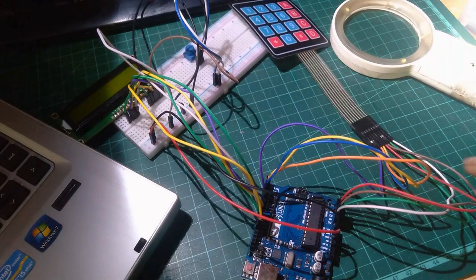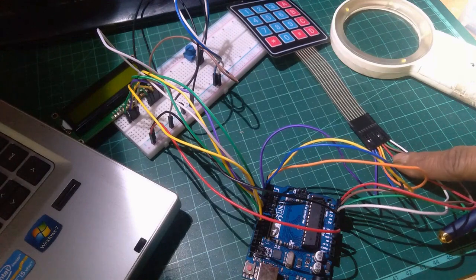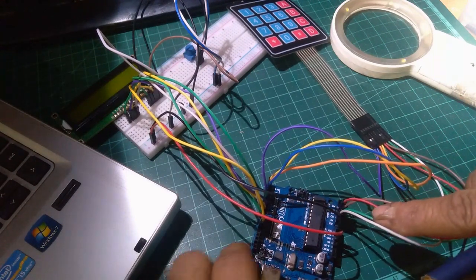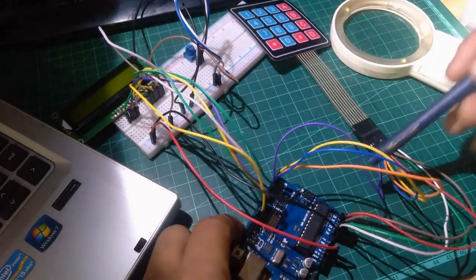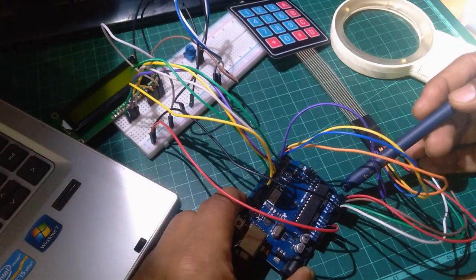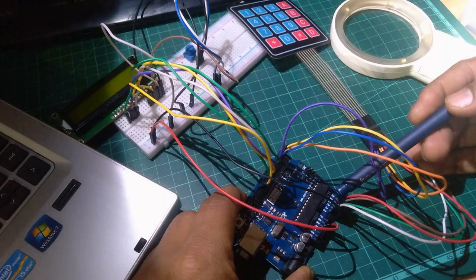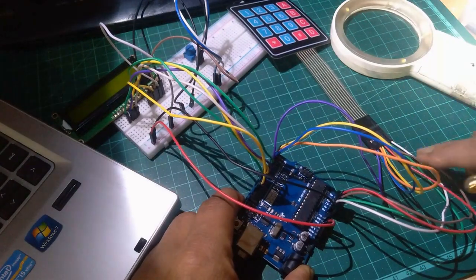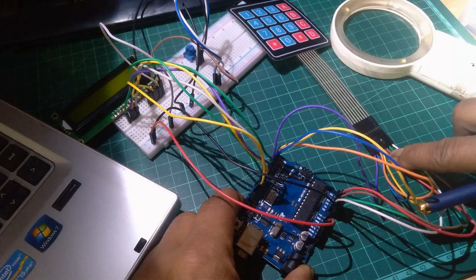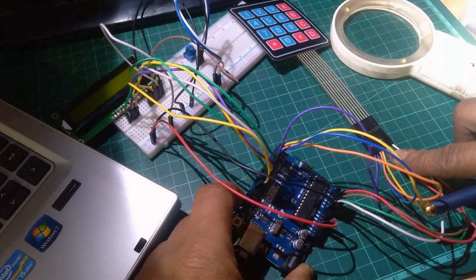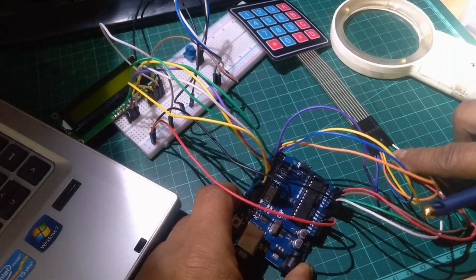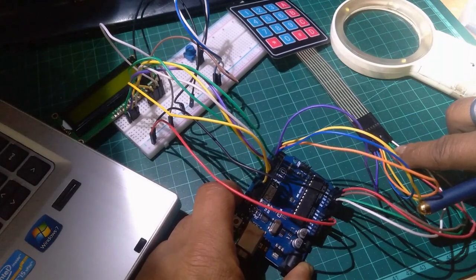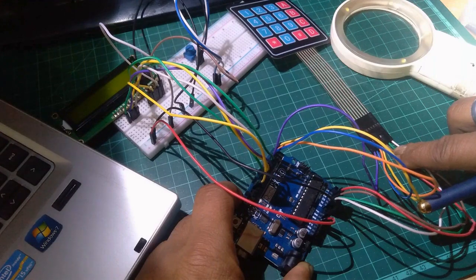Now the columns. Red, that is pin number 5 of the keypad, goes to the analog pin number 3, meaning A3. This is the analog part of this Arduino. Then pin number 6, brown, goes to A2. Green, pin number 7, goes to A1.